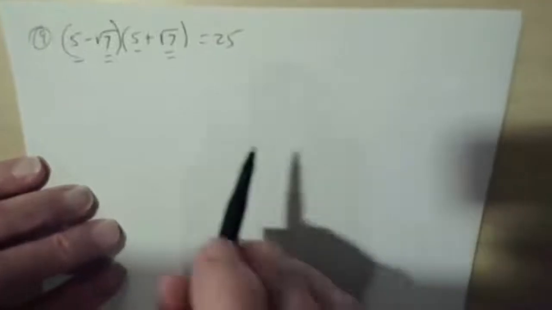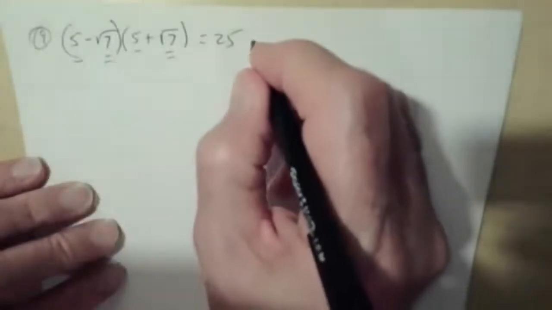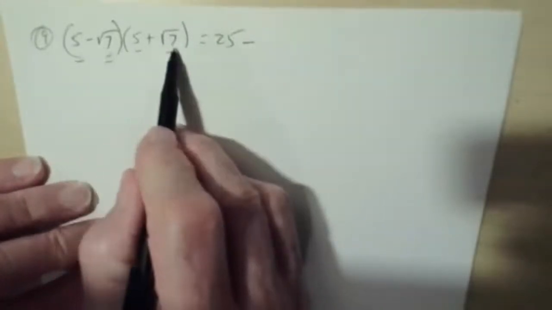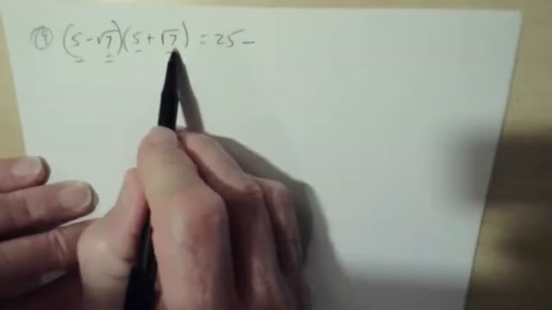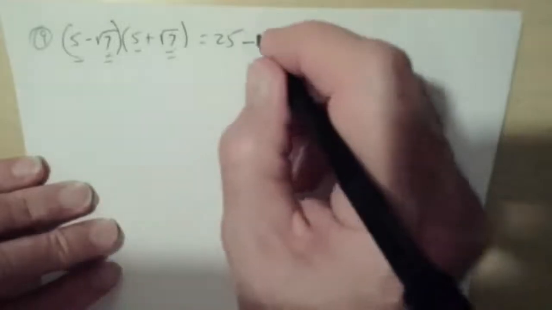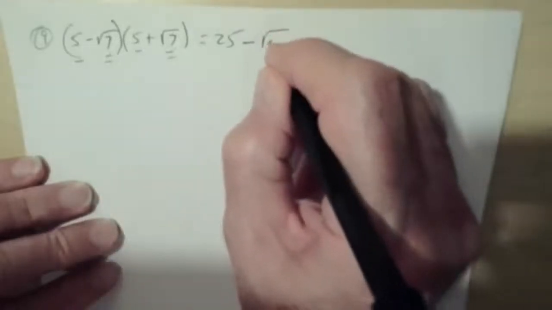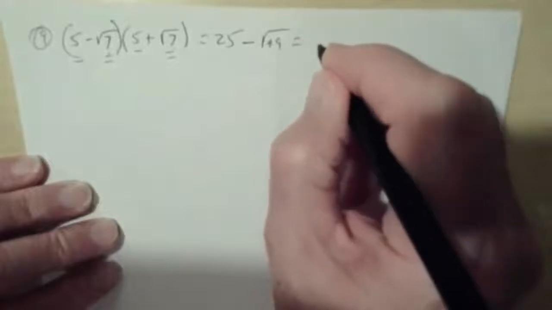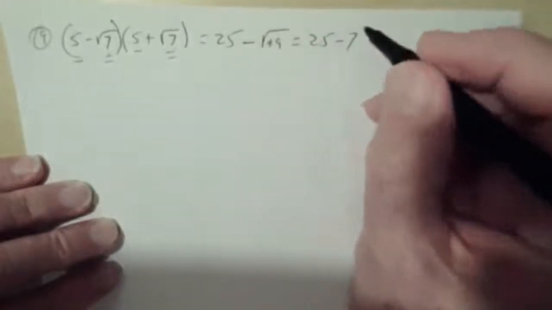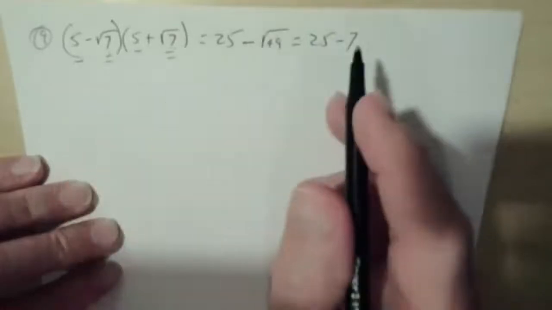When you multiply square roots times themselves, the radical just goes away. Or you can think of it as the square root of 49, which is 7. So 25 minus 7 is equal to 18.